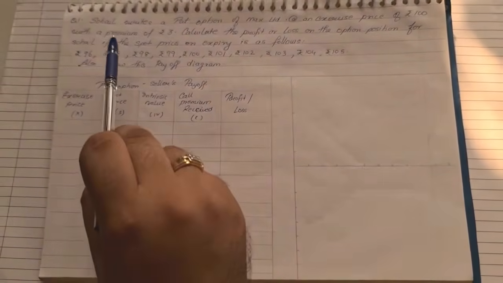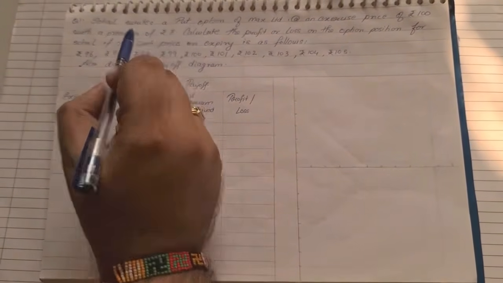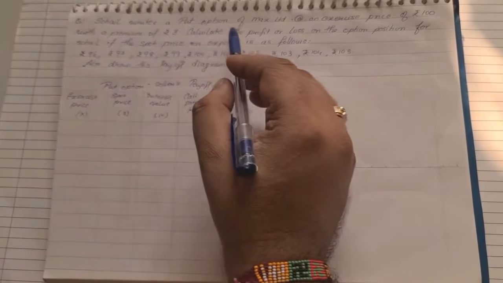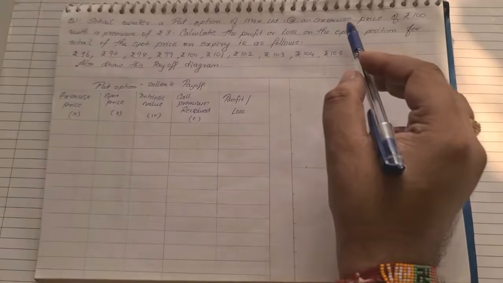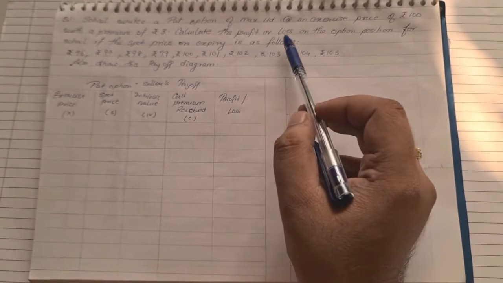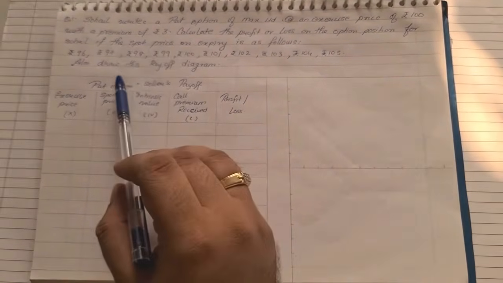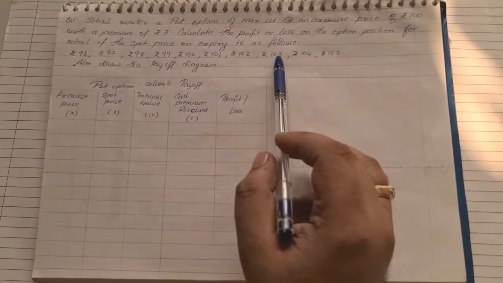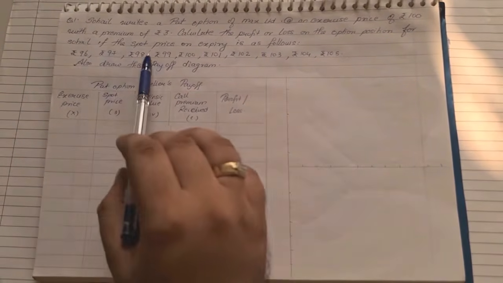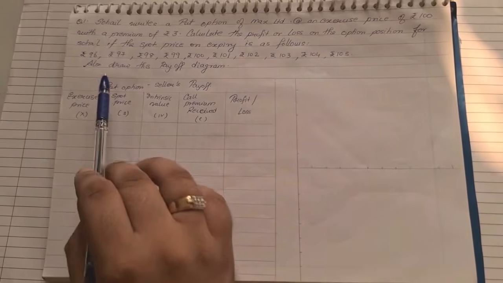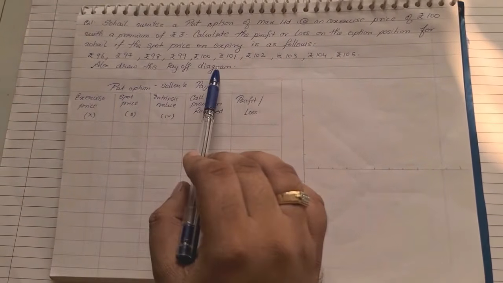Now it is given that Sohail writes a put. The word writes means you're going to sell. So Sohail writes a put option of Max Limited at an exercise price of rupees 100 with a premium of rupees 3. Calculate the profit or loss on the option position for Sohail if the spot price on expiry is as follows. And thereafter we have been given 10 different spot prices. Also draw the payoff diagram.